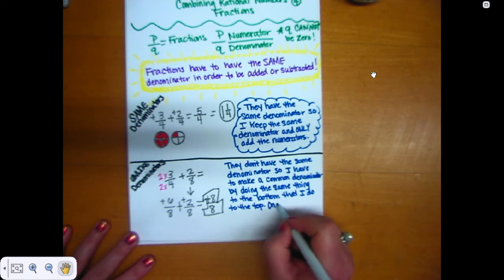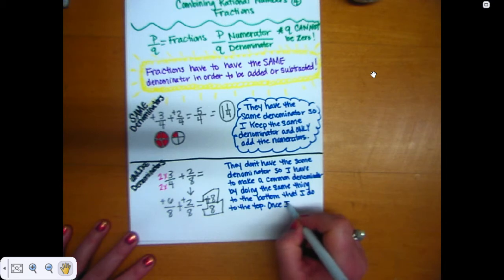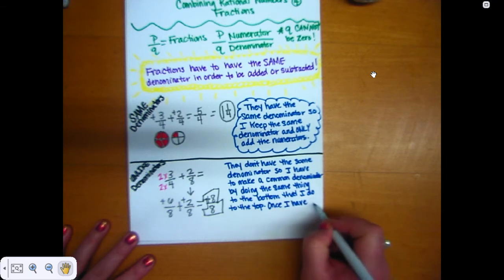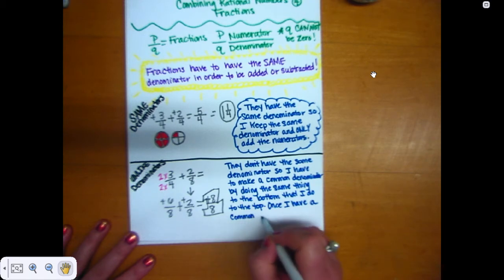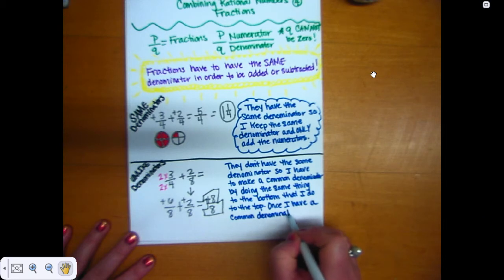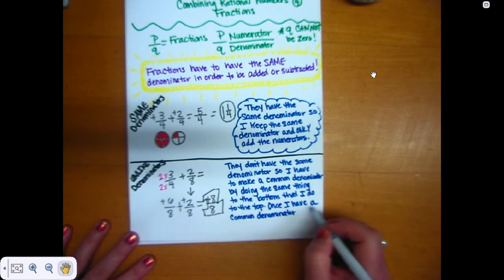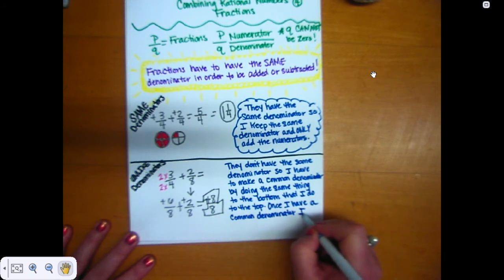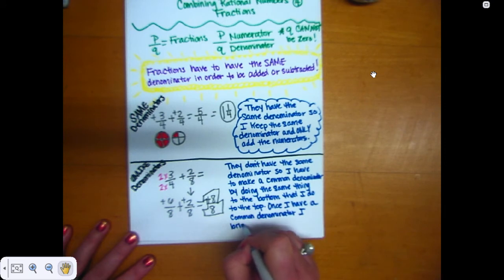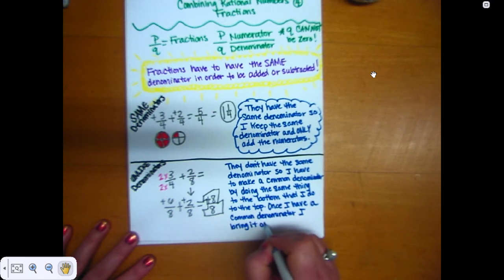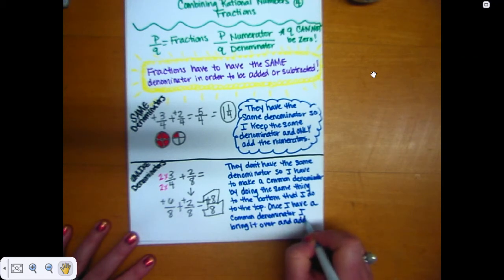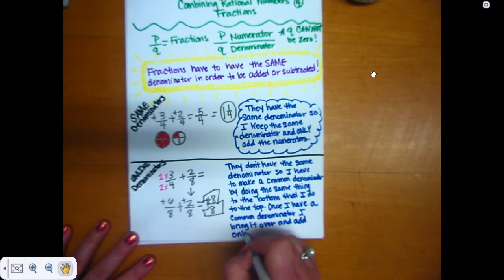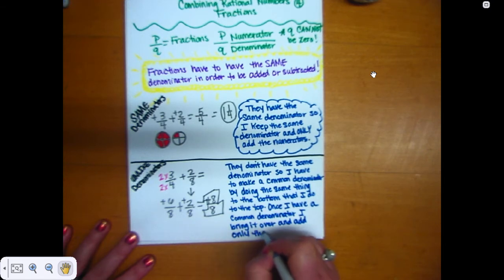Once I have a common denominator, I bring it over and add only the numerators.